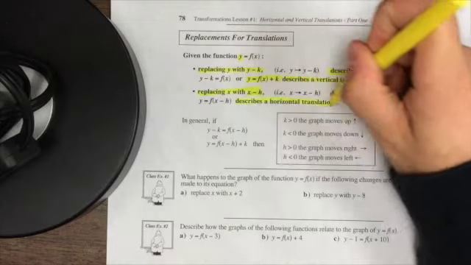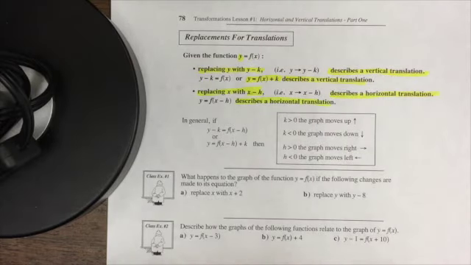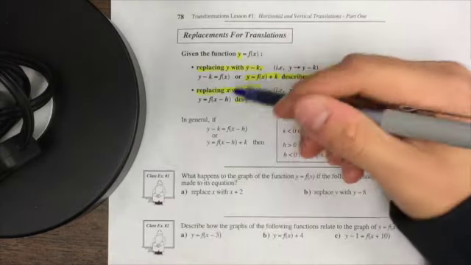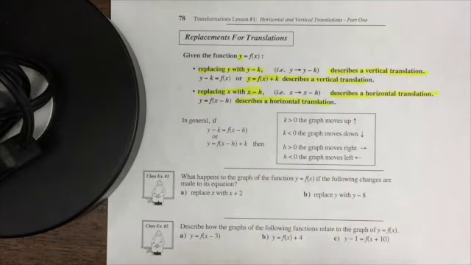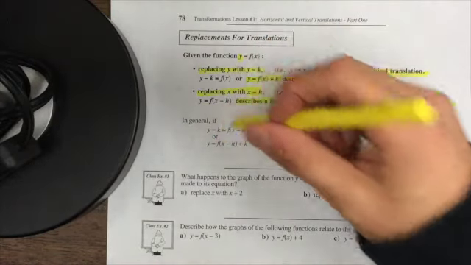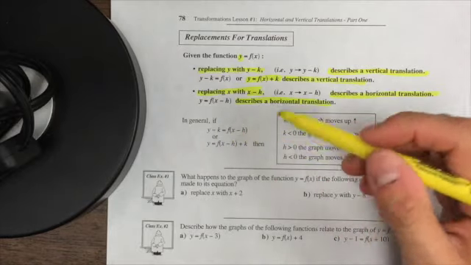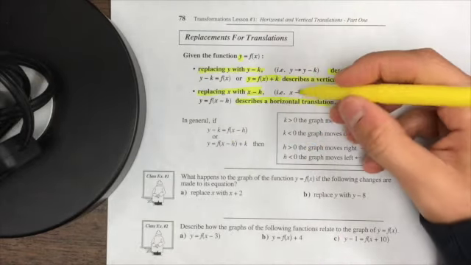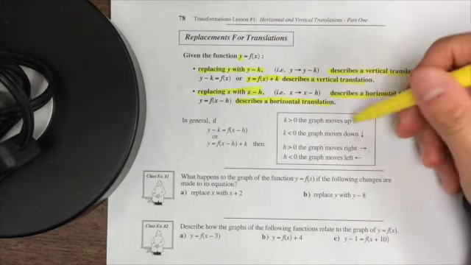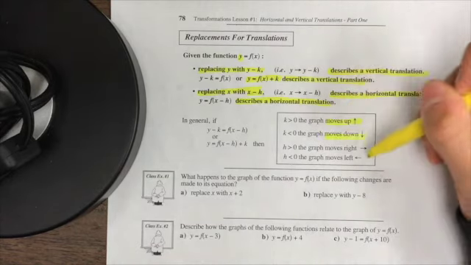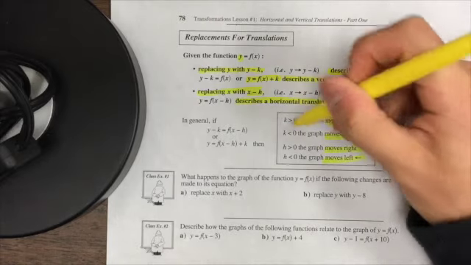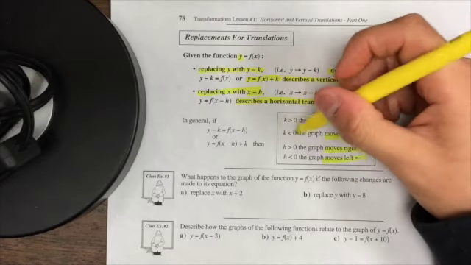And still, we're describing a horizontal translation there. So in general, if I have y minus k is equal to f of x minus h, or y is equal to f of x minus h plus k, then your graph is going to move up or down, right or left, depending on the values of your k's and h's.